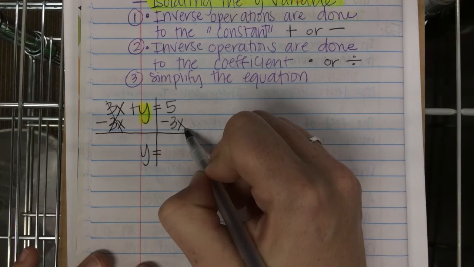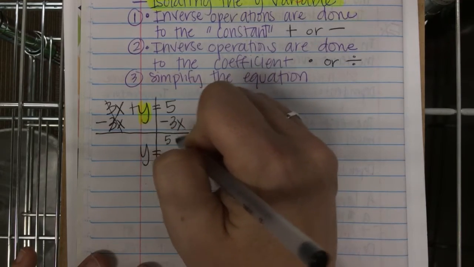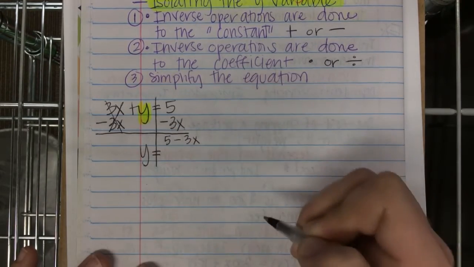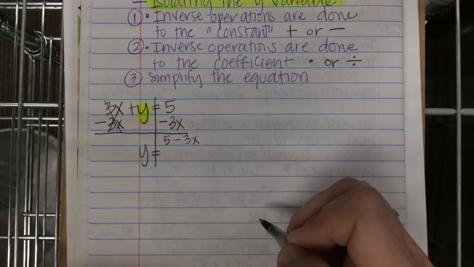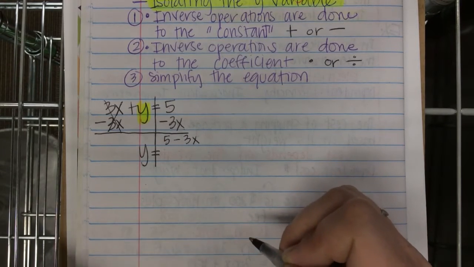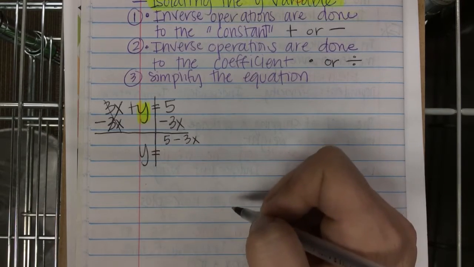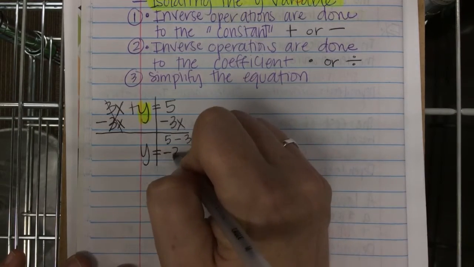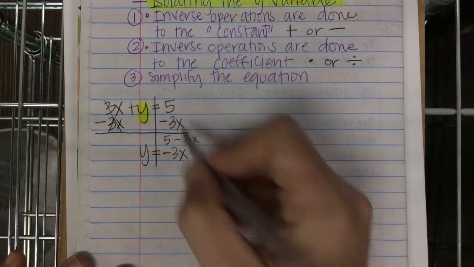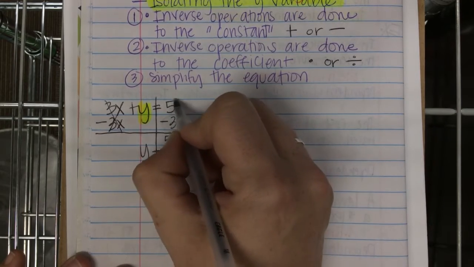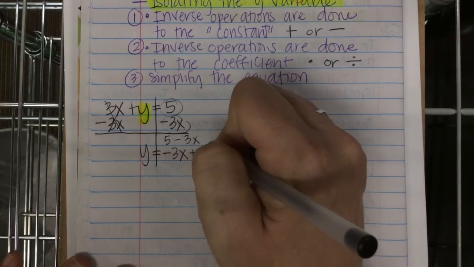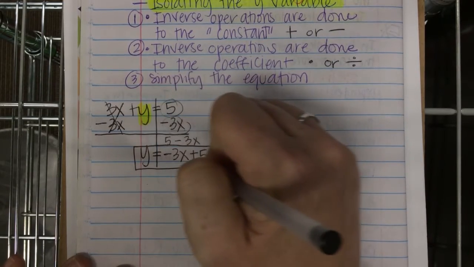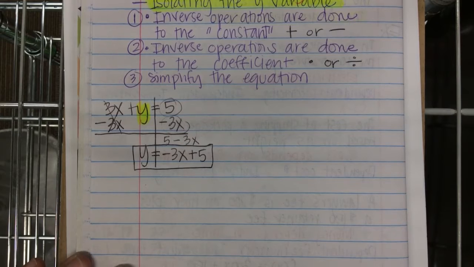No, they're not like terms. There are two ways to write it. You could write it as 5 minus 3x, and that's an okay answer. But ladies and gentlemen, it's not the best answer. The best answer is to always put your variable first. So I'm going to write negative 3x. And what's my value of 5? Positive 5. And I'm done. That's now ready to be graphed.